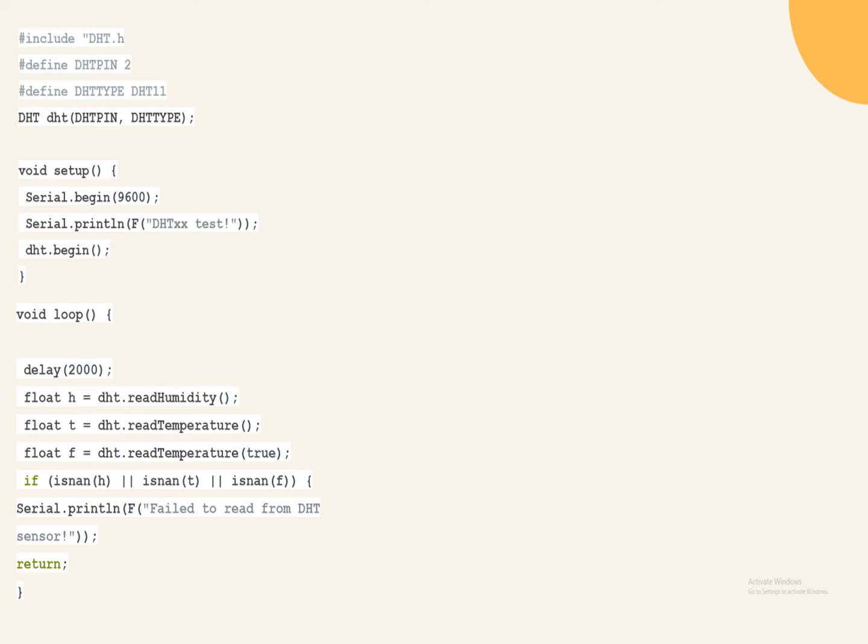First, we have to include the dht.h library. This is fairly straightforward. We write the line #include "dht.h", which is surrounded in quotation marks. Then, we define the digital pin to which the DHT11 sensor is connected. This is mainly just to initialize and let the software know which pins we are using. We write #define, which is followed by DHTPIN 2, all in capital letters.